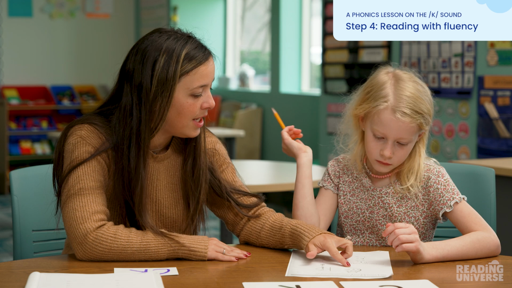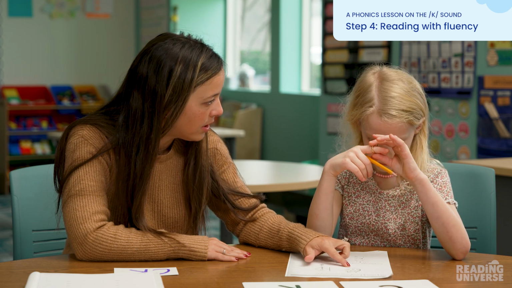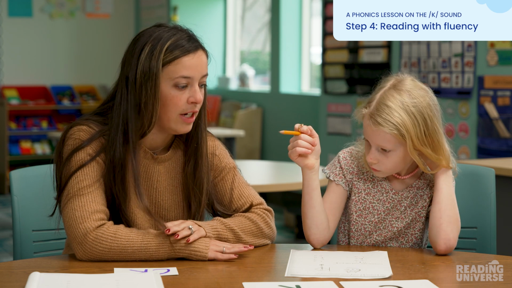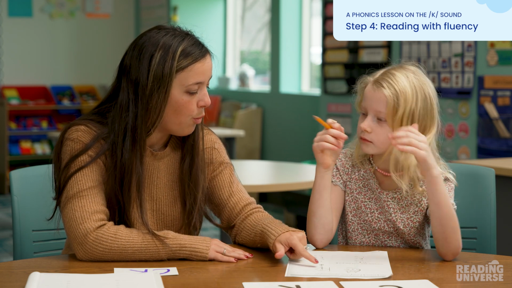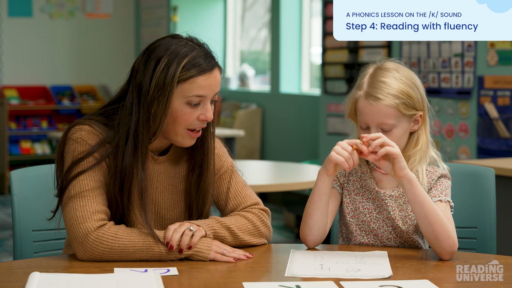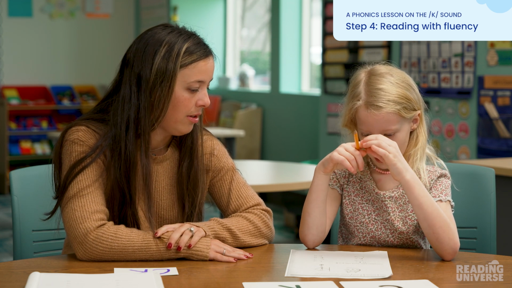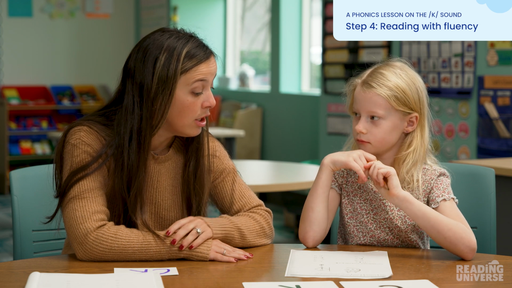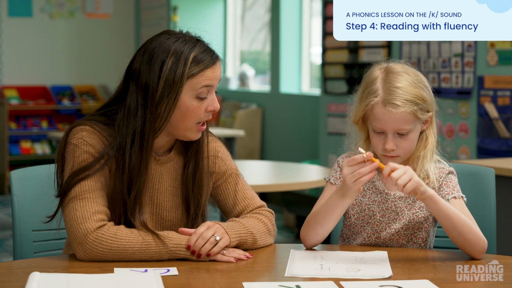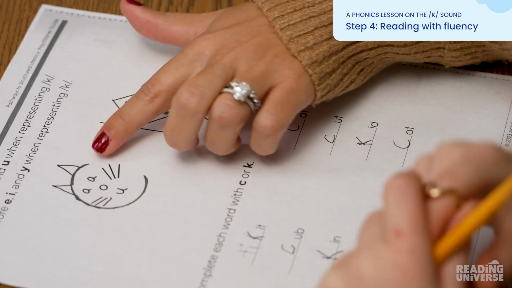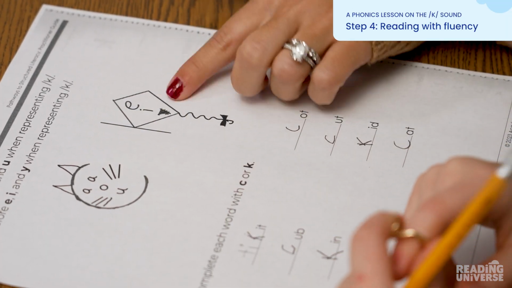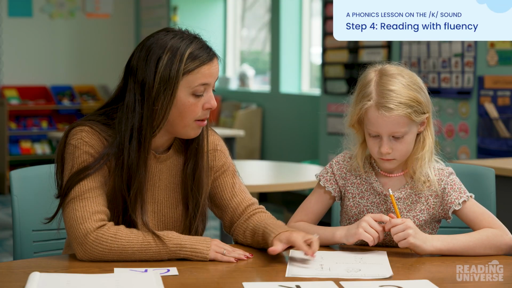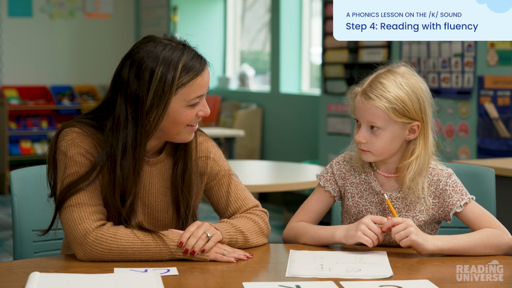When do I use C for my k sound? A, O, U. Perfect. Right before an A, O, or U. When do I use K for my k sound? I or E. Right before I or E. Excellent. So I'm going to think about my cat and my kite to help me remember. C before A, O, U, K before E or I. The next step for B and Ms. Ormandy will be to practice this new rule during dictation. Nicely done. Good job.